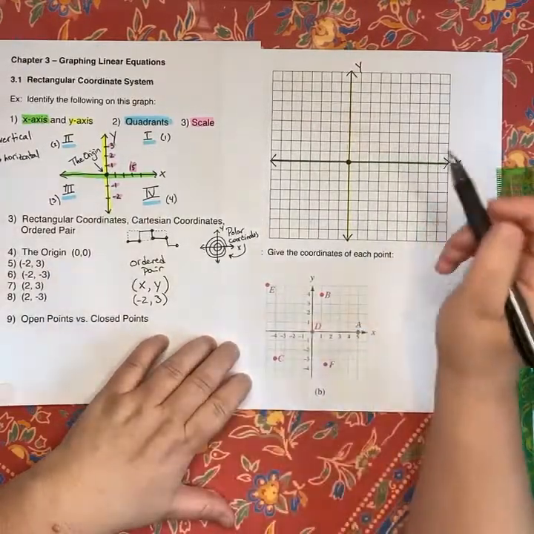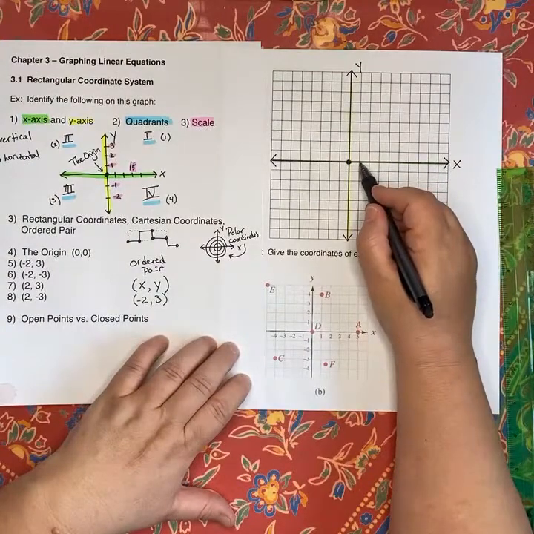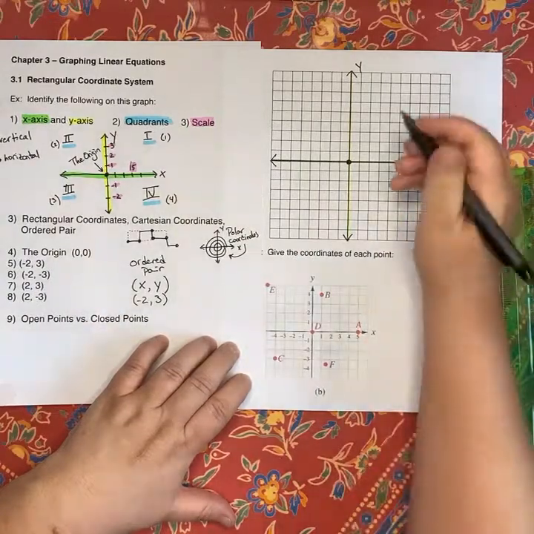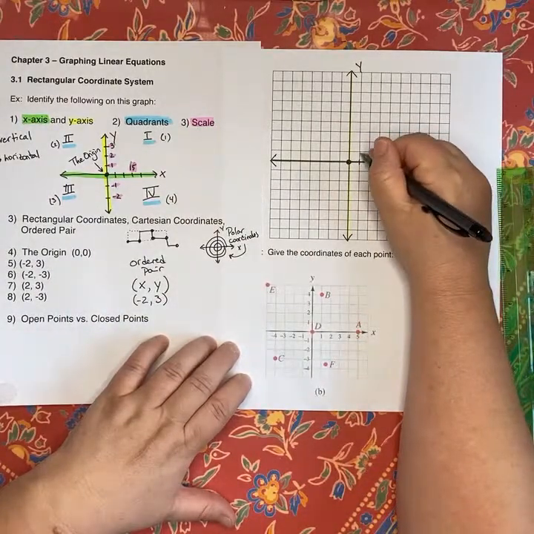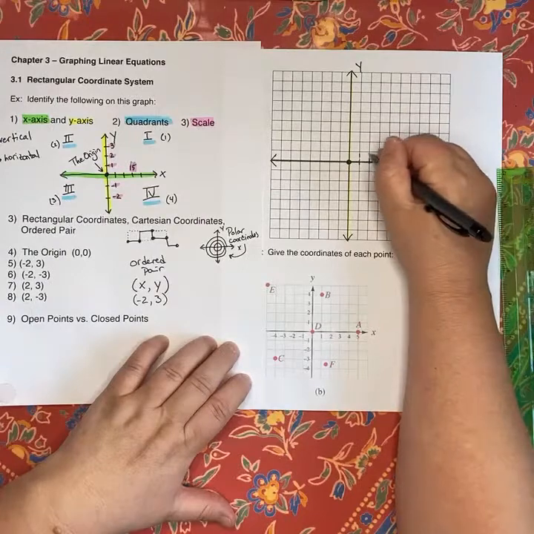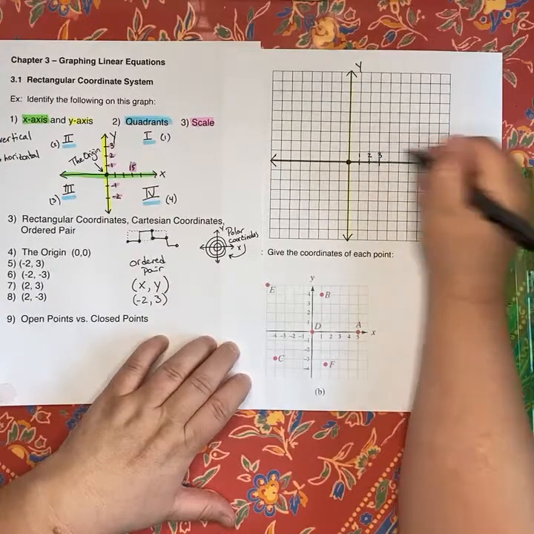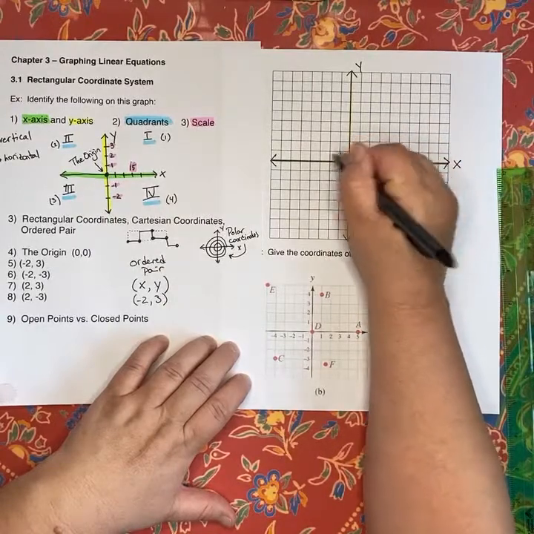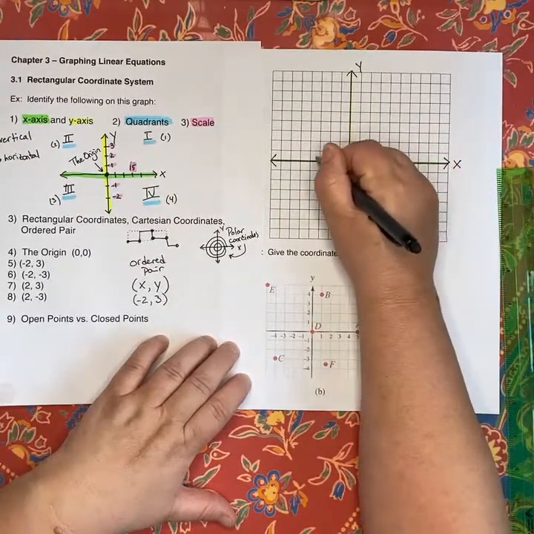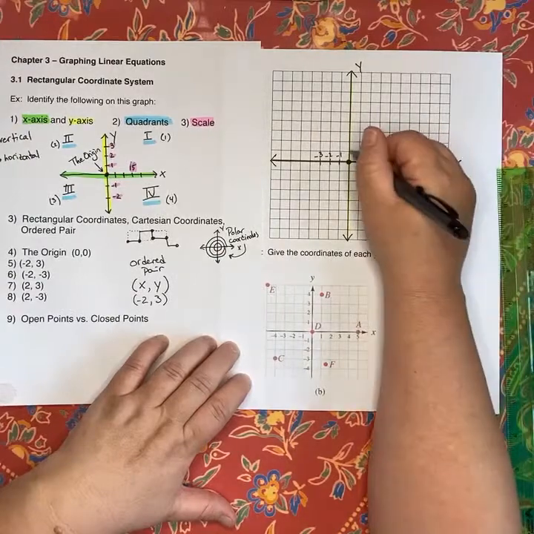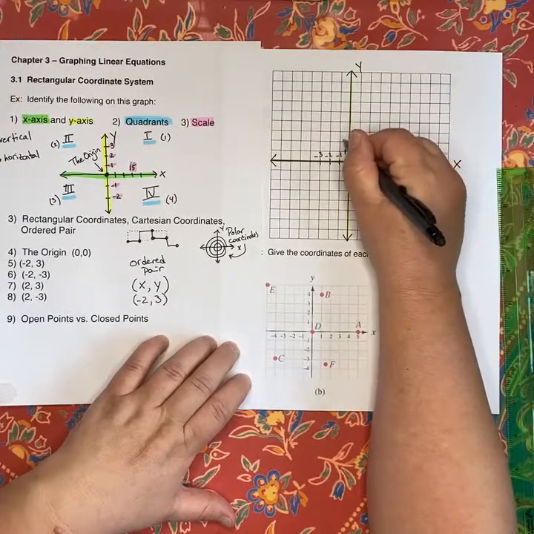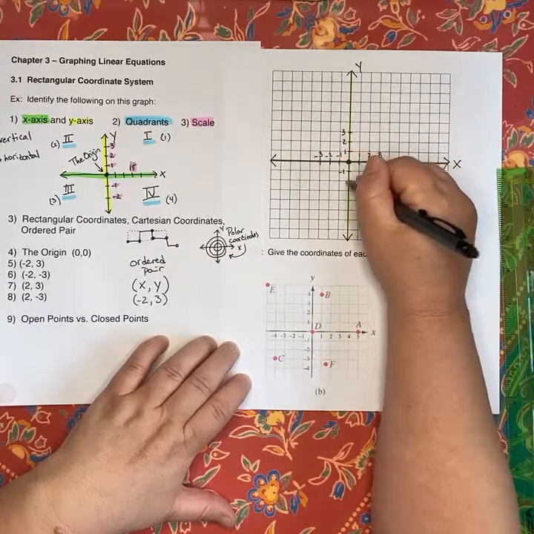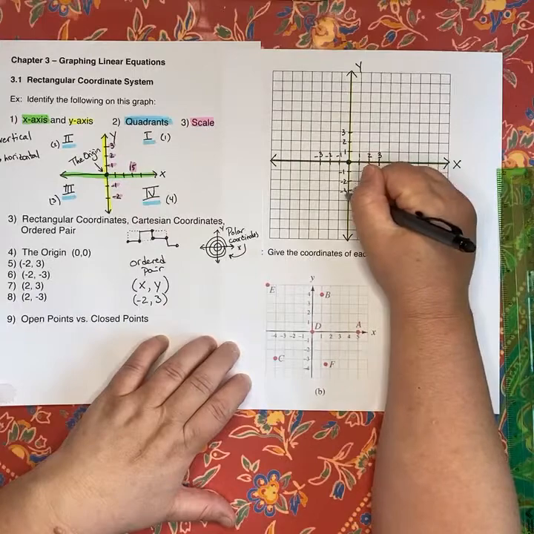Now, I can choose any scale I like. So I could count 2 and make that 1. I'm going to try to keep things pretty simple. So I'm just going to count 1 and make that 1. And that'll be 2. And that'll be 3. And on the x-axis, when I go to the other side of the origin, -1, -2, -3. On the y-axis, when I go up, it's 1, 2, 3. And when I go down, it's negative -1, -2, -3.